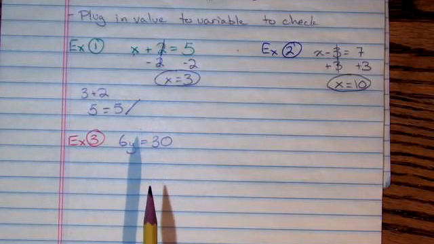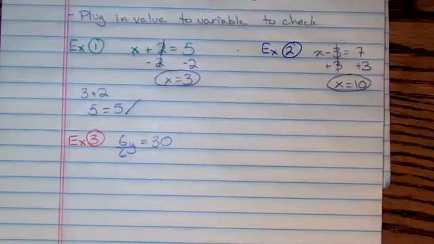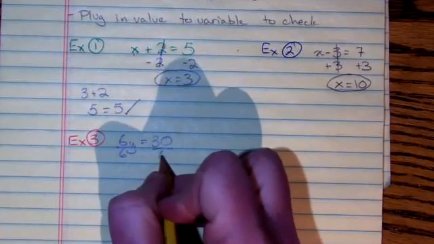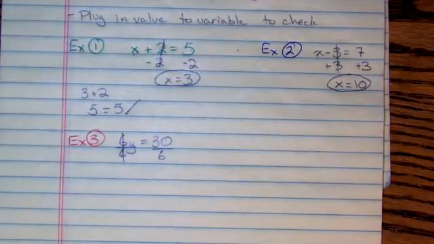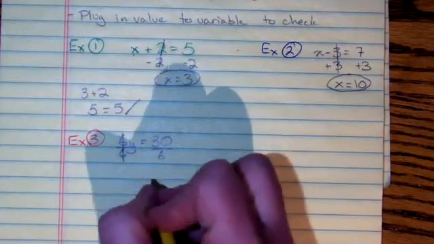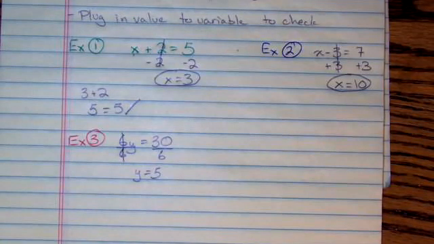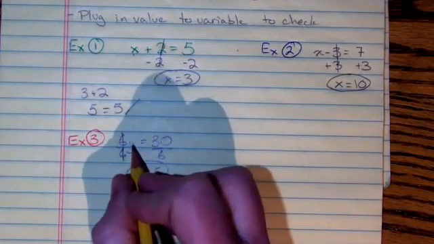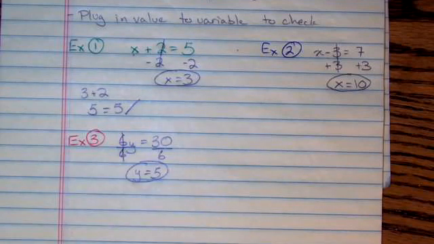The opposite of multiplication is division. So we're going to divide by 6. And since I divided by 6 on the left, I have to divide by 6 on the right. 6 divided by 6 is 1, so they're going to go away. 30 divided by 6 is 5. So then I'm left with y equals 5. I can plug the 5 back in for y. 6 times 5 is 30. 30 equals 30 on planet Earth. We're good.